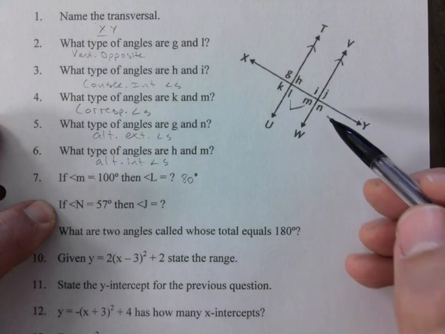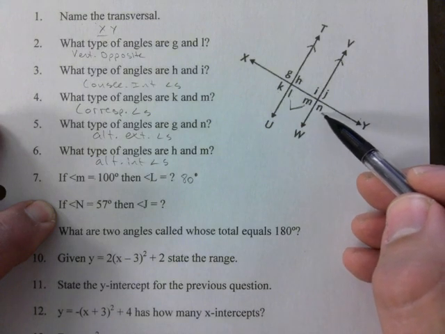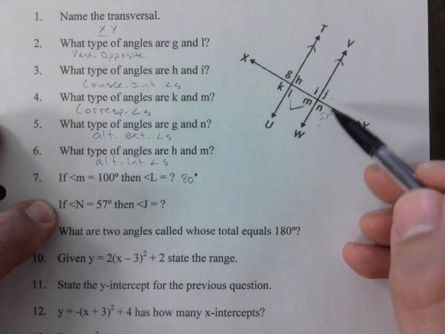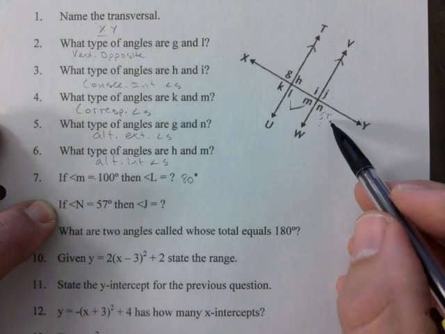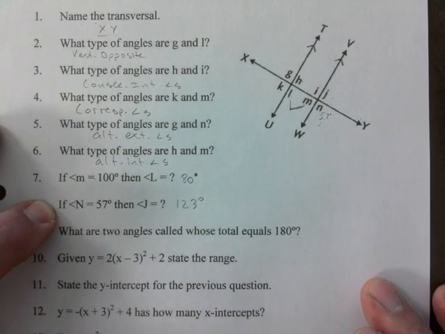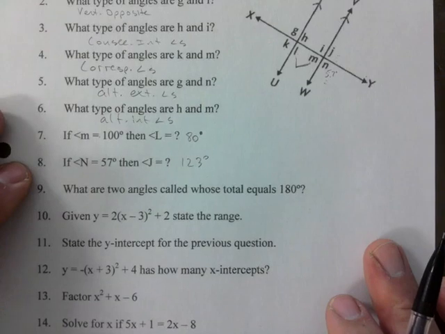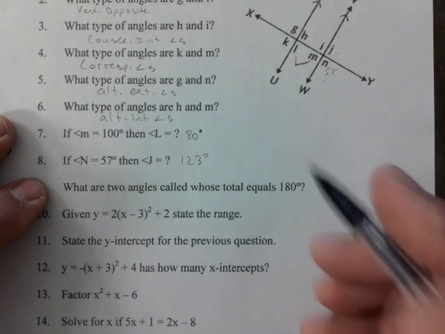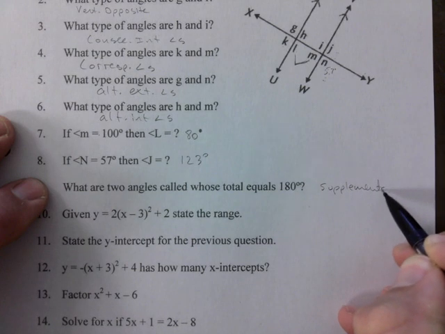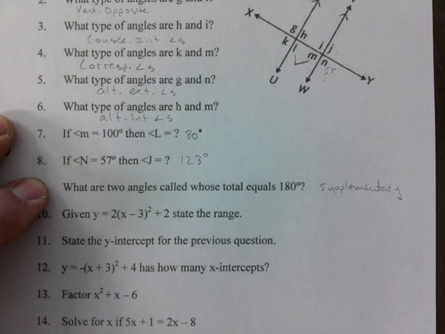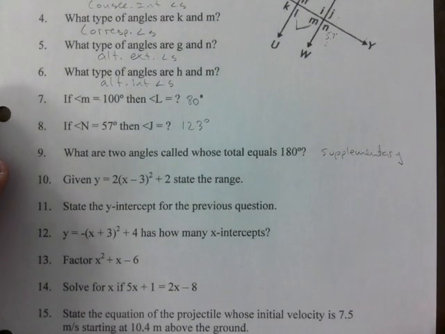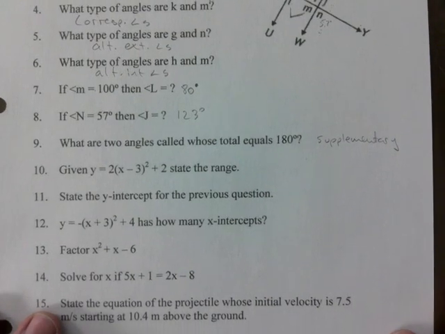If N is 57, so if this is 57, then J is, right, these are supplementary. So that would give 123. Angles whose total equals 180 would be called supplementary. It's right to complement someone. Right is the 90. So complementary add up to 90. Supplementary add up to 180.